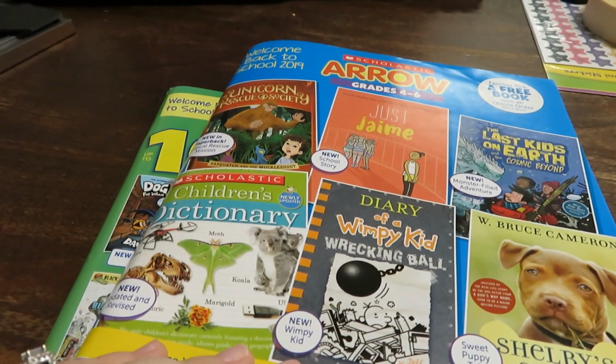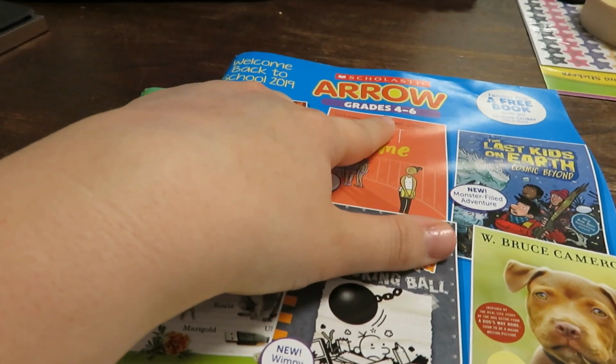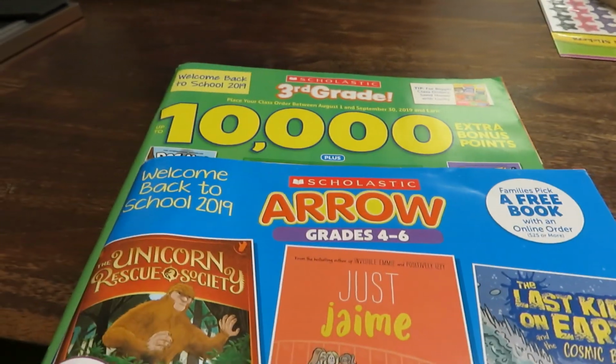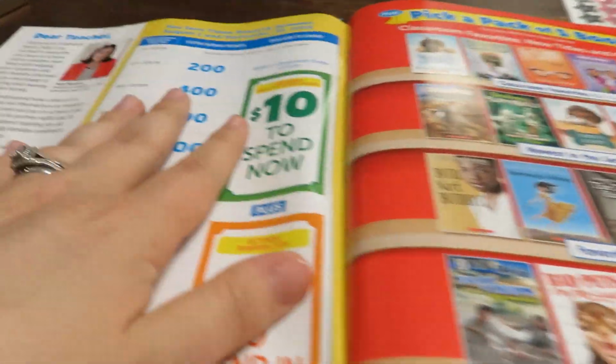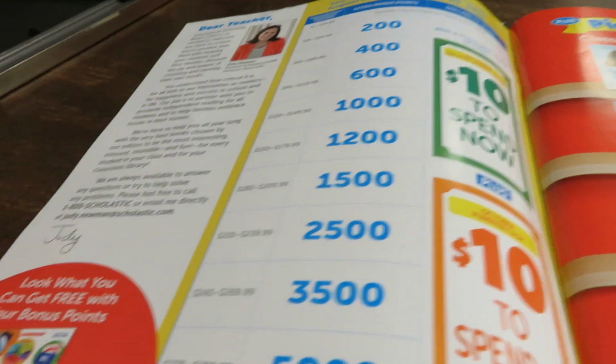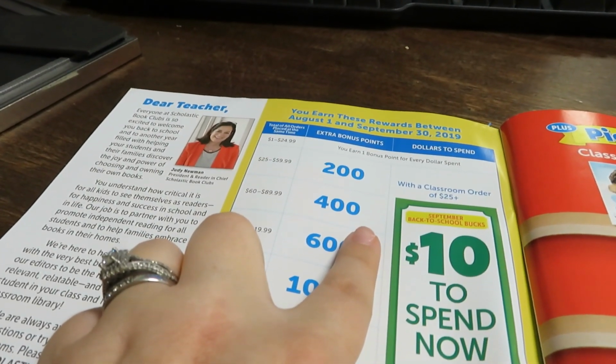With Scholastic Book Club, every order that you get, you can receive points to go back into your classroom. Now, the points range. I'm going to flip through and show you what is in here, because there's some goodies. Here's the front cover. This is the Welcome Back to School 2019, and this is for grades 4 through 6. They have different ones, like there's a 3rd grade one. So you get a welcome from Judy, and then you have your extra points that you can earn.